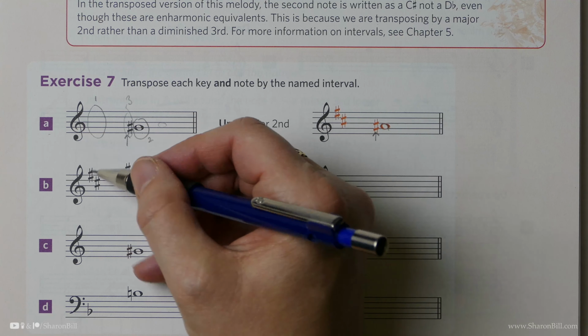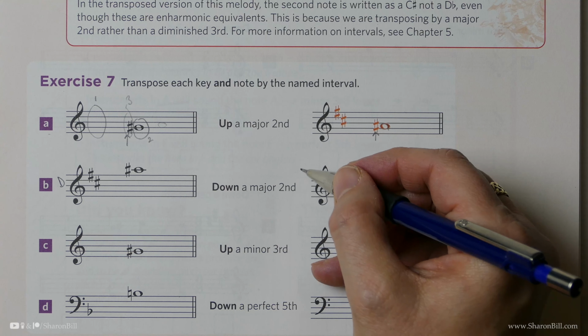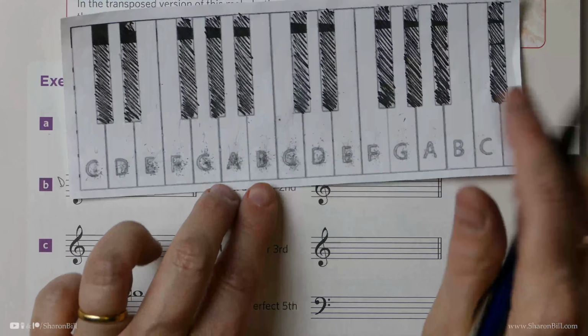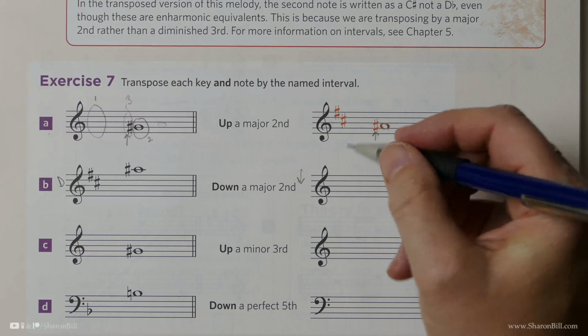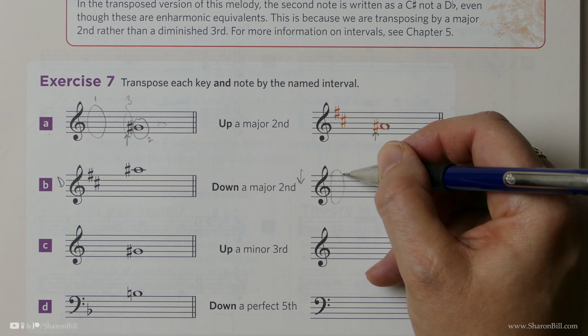So here we're in the key of D major, and we've got to go down a major second. So if we're in the key of D, down a major second takes us to the key of C, and so we need to consider this is our new key signature of nothing.